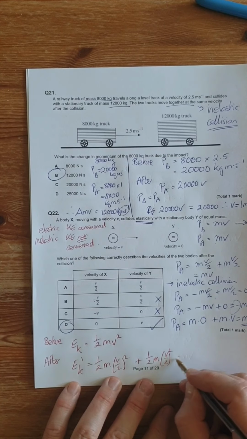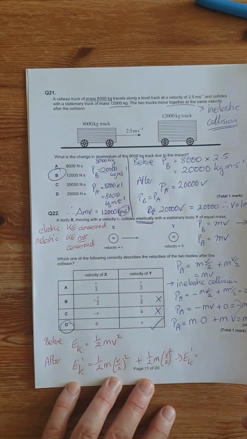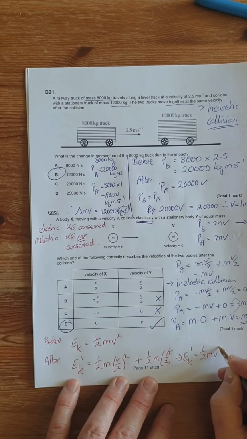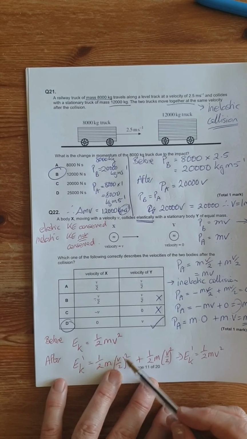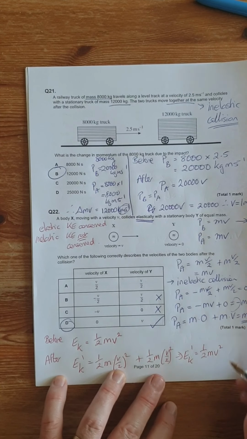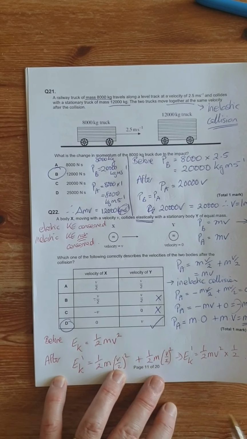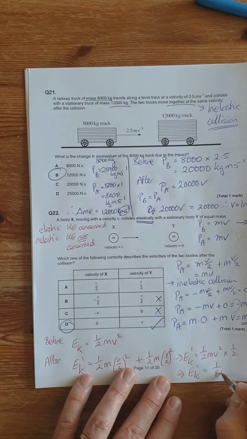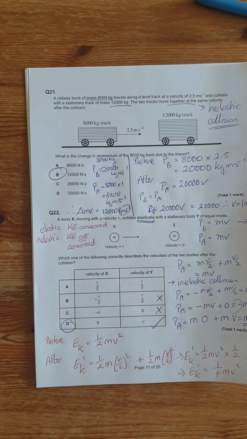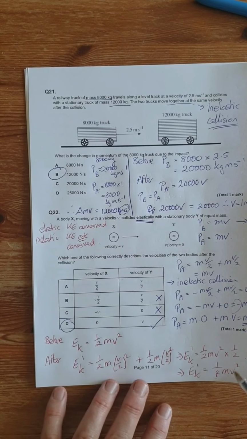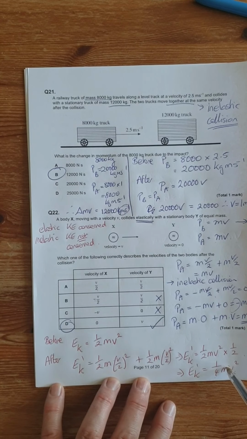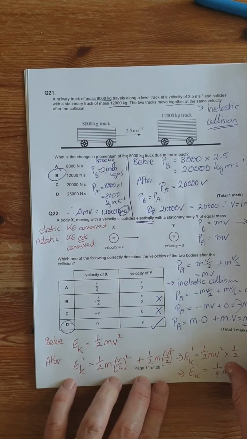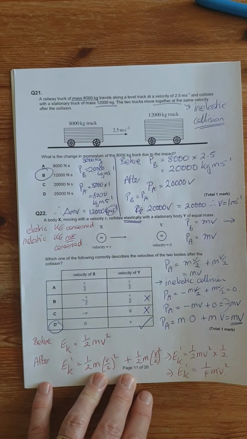So that would give me that the kinetic energy afterwards is going to be a half v squared, which is fine, but here this is a quarter and that's a quarter, so that's times a half overall. So my kinetic energy is only a quarter mv squared instead of being a half mv squared. So kinetic energy is not conserved. So this is an inelastic collision, which is not what they said in the question. So this one is definitely wrong.